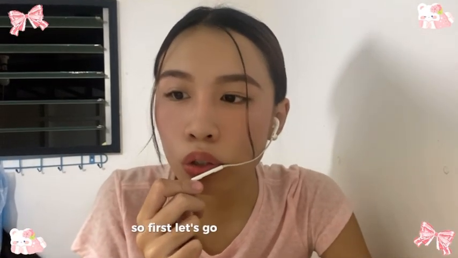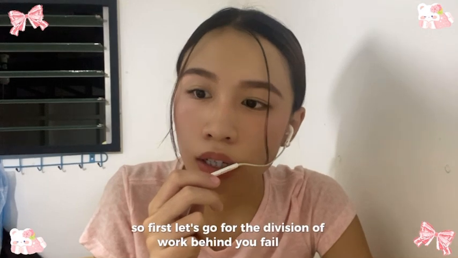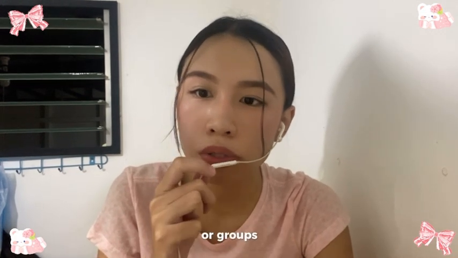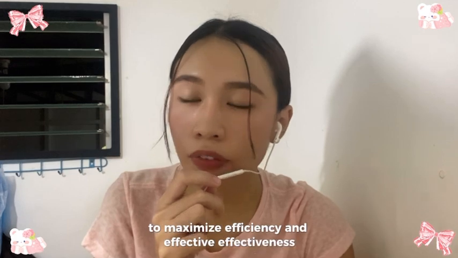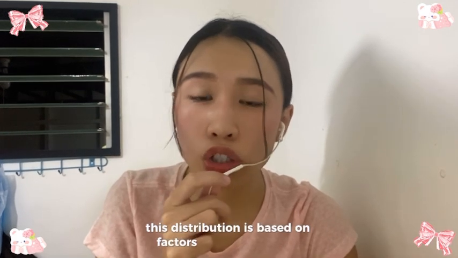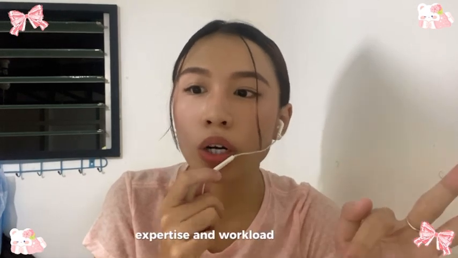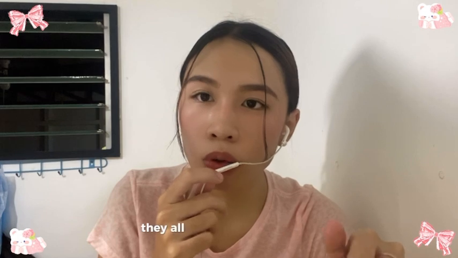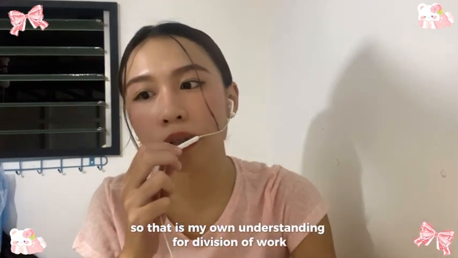So first, let's go for the division of work by Henri Fayol. In my own understanding, division of work is the practice of distributing various tasks and responsibilities among different individuals or groups within an organization to maximize efficiency and effectiveness. This distribution is based on factors such as skill level, expertise, and workload balance. Let me just give an example. In a company, they always have different departments where everyone is divided into groups and has their own division of work. So that is my own understanding for division of work.